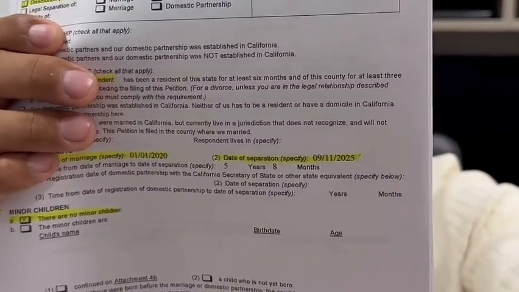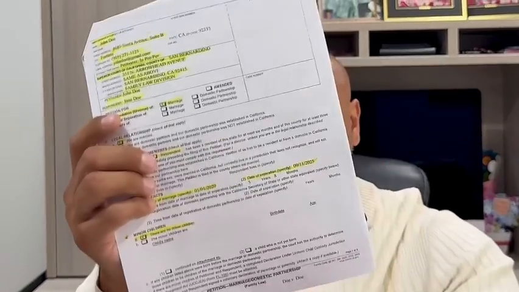That form number is FL-100. You'll see it on the top corner there, sometimes down here, FL-100. Again, he went to Judicial Council Forms. Google Judicial Council Forms. That took him to the government website. That's where you can find all the forms. These are called judicial forms, court forms.